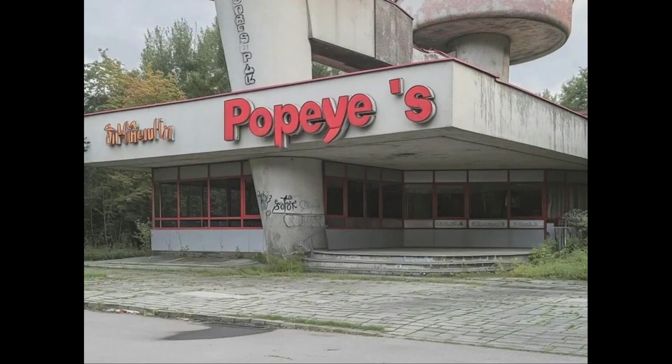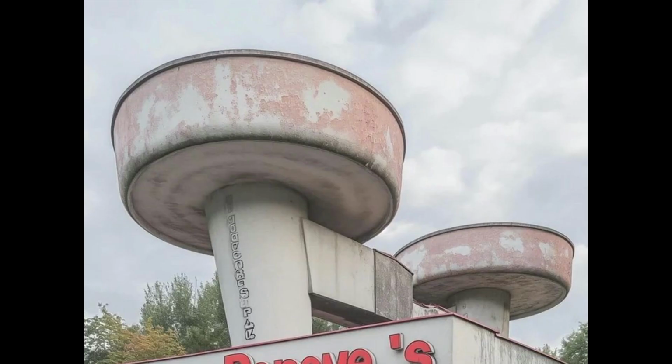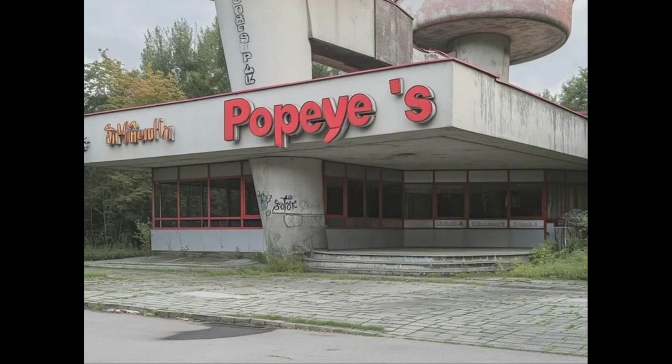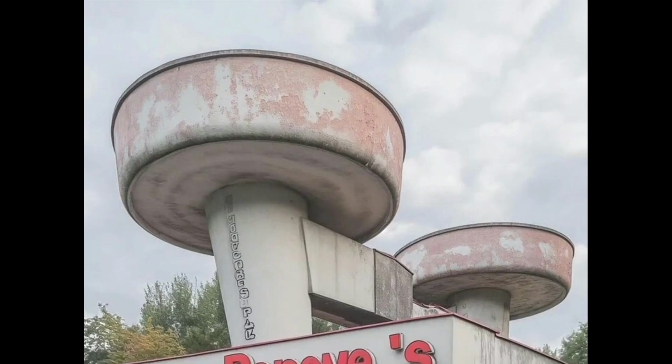Given the nature of the restaurant, and the fact that this picture of it seems to show it in a dilapidated state where it hasn't been used for years and thus is in disrepair, maybe there was supposed to be a fiberglass piece of chicken up here or something.